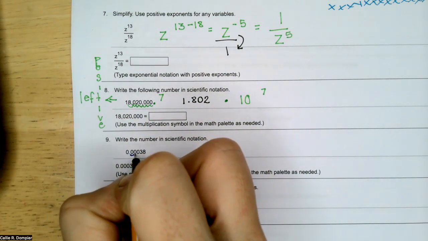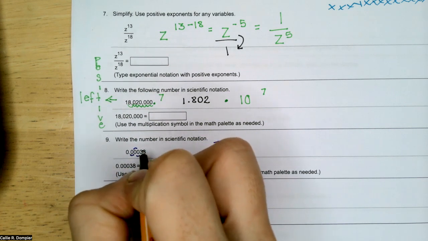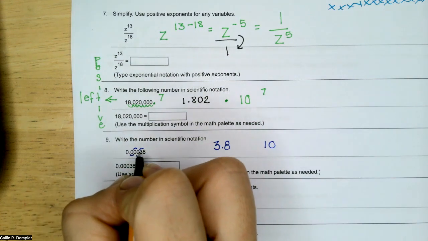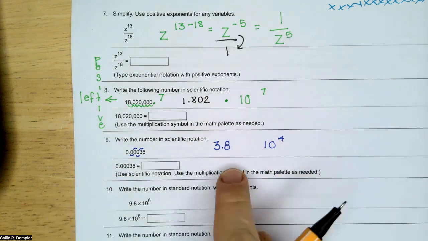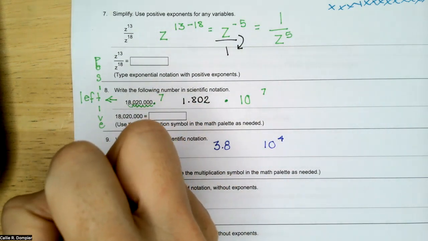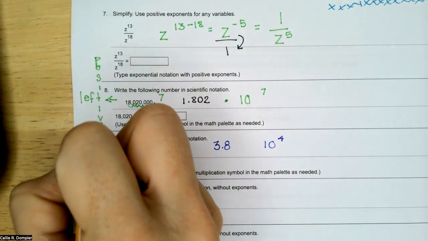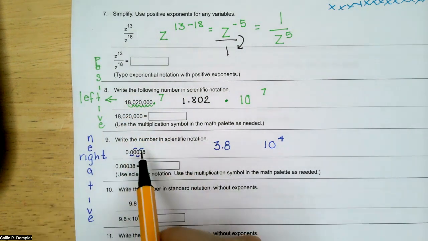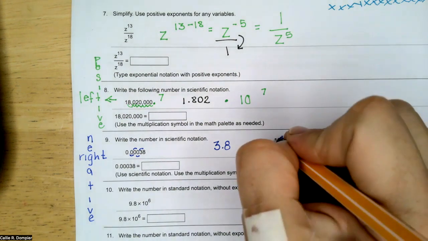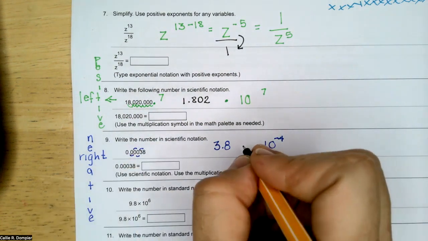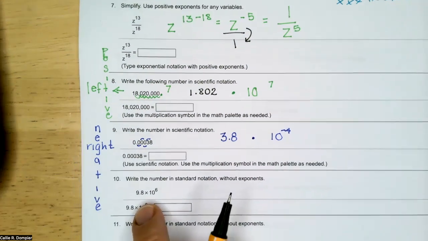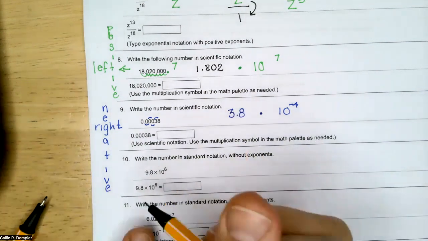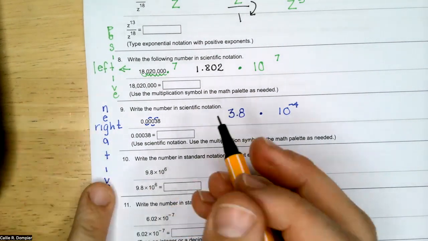I'm going to count. I'm moving it 1, 2, 3, 4. Let me make sure. 1, 2, 3, 4 times 10 to the 4th. Here I'm moving it right 4 places, right, think, negative. This only works when you are doing the counting, right? And you're changing it from the number into scientific notation. Then we have to do the opposite, right? So 9.8 times 10 to the 6 means I move that decimal point right because it's positive.